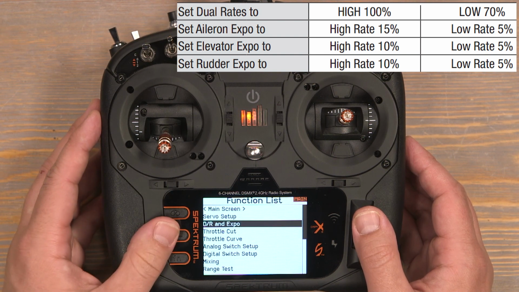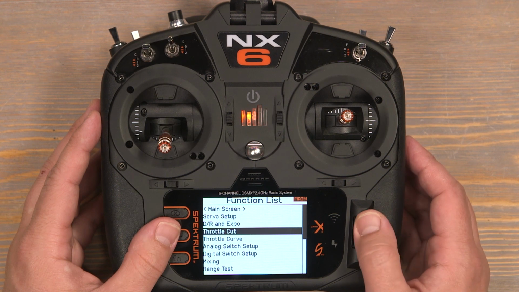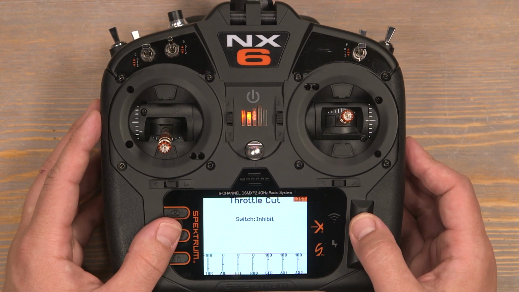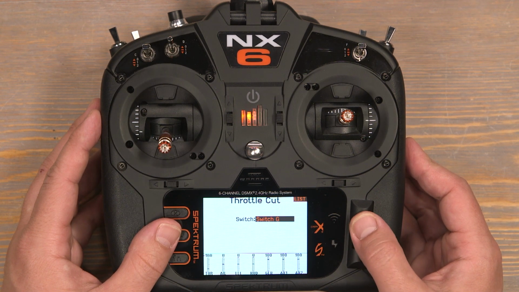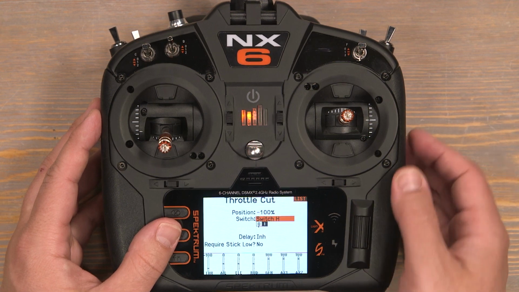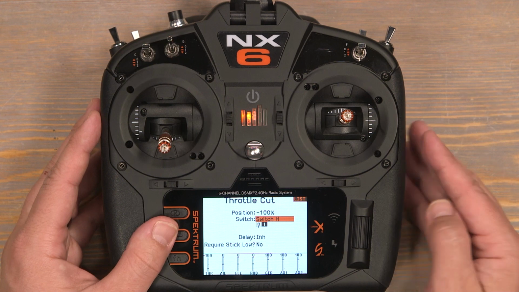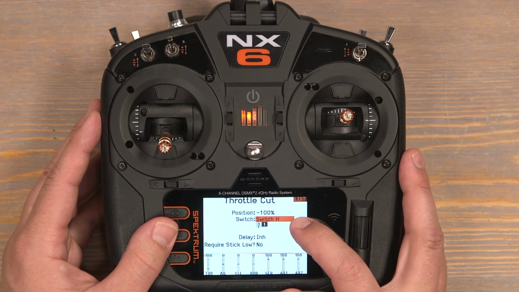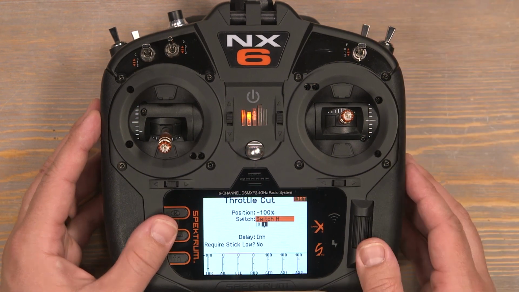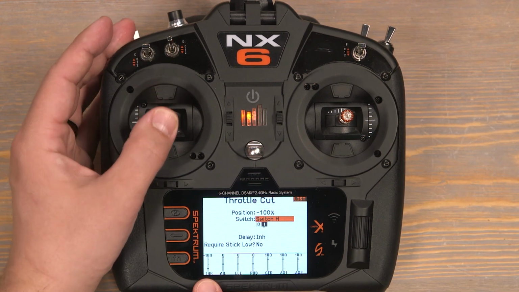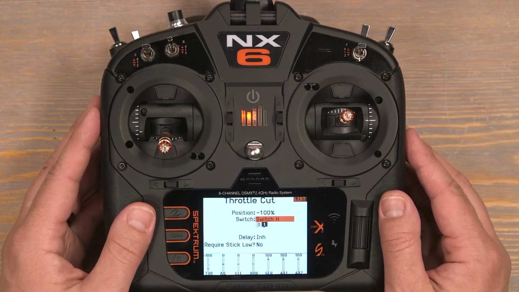Now we can push the back button, take us back to the function list, and scroll down to Throttle Cut and click. Scroll down to Inhibit and click, and scroll right to select a throttle cut switch. The H switch is most commonly used as throttle cut, and that's the switch I'll be using. We can see that just by selecting the switch, it automatically sets the position to -100. This is very important when out at the flying field, as it locks the throttle channel in at -100%. This can help reduce the chance of an accidental throttle up.